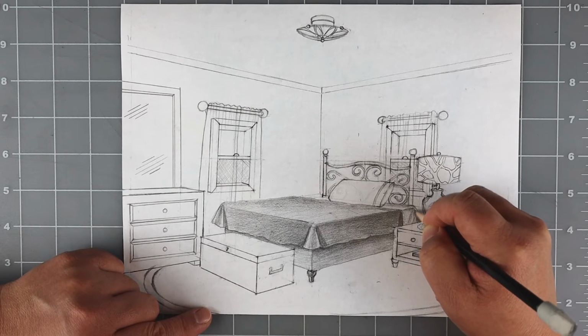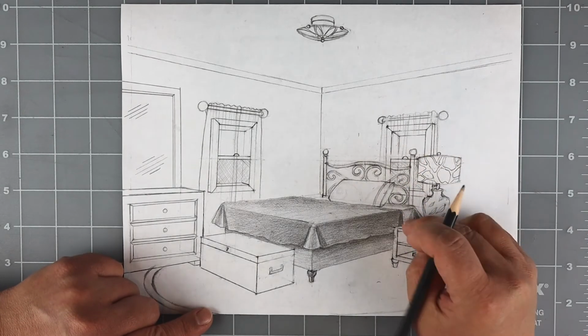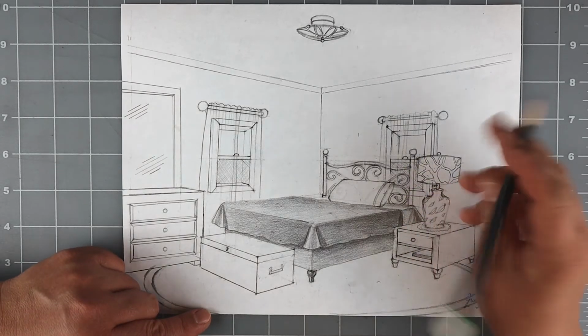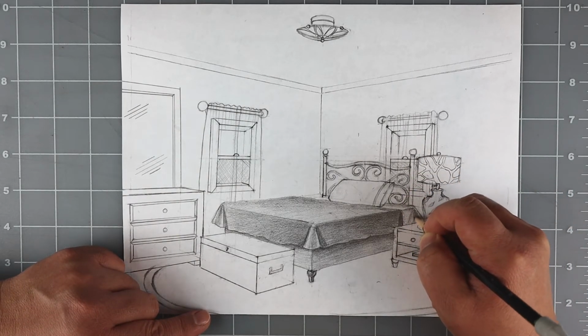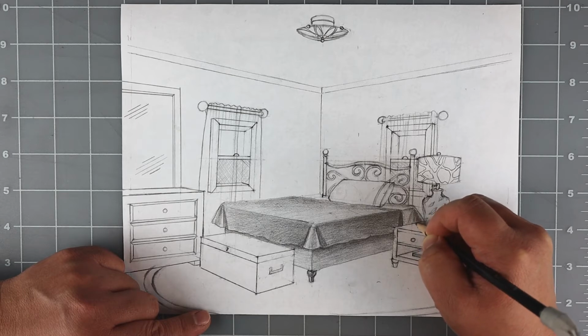Just take your time so that you can do it correctly. Now that little corner ended up being a little bit more of a challenge than I thought it was going to be. Just take your time.